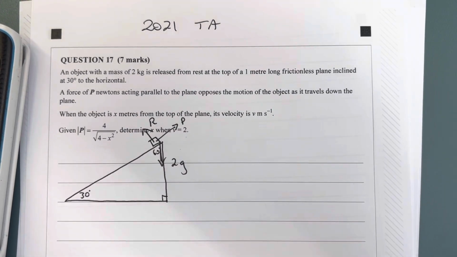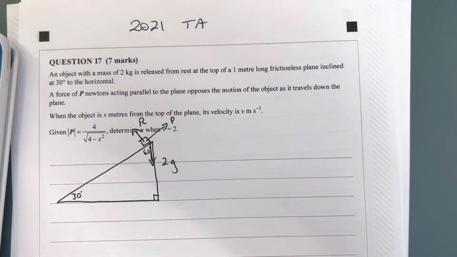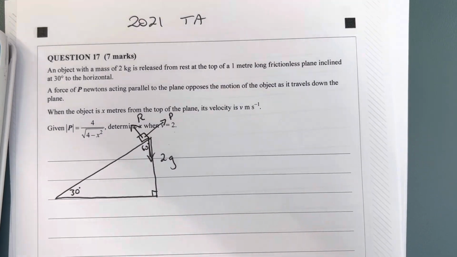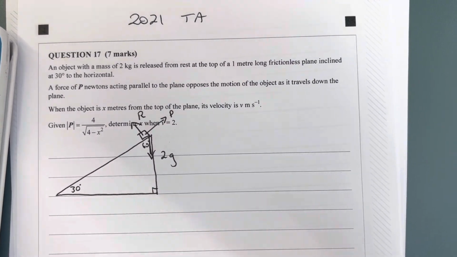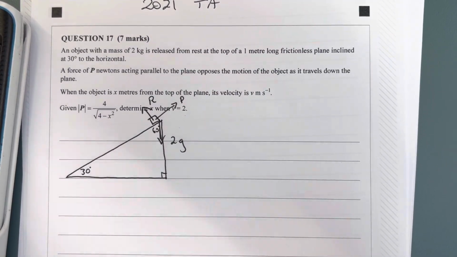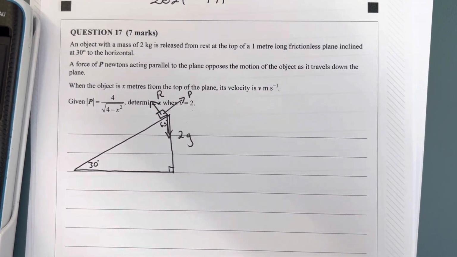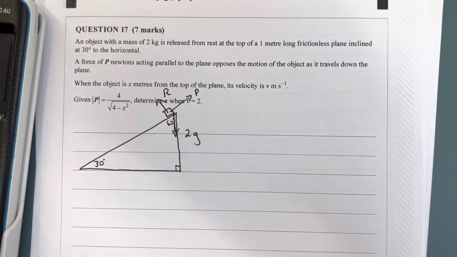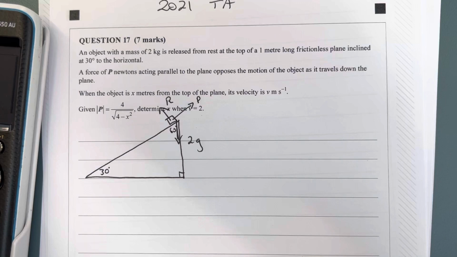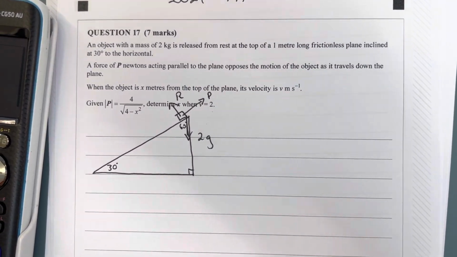An object with a mass of 2 kilograms is released from the top of a 1 metre long frictionless plane inclined at 30 degrees to the horizontal. A force P newtons is acting parallel to the plane and opposes motion of the object as it travels down the plane. When the object is x metres from the top of the plane, its velocity is v metres per second. Given that the magnitude of P is 4 over square root of 4 take x squared, determine x when v is 2.